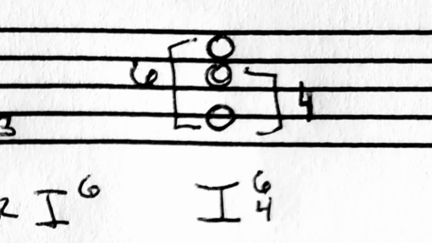So you have your G to E, which is a sixth, and you have your second interval, which is the G to C, which is a fourth. So that's the basic structure when we're notating and analyzing music.